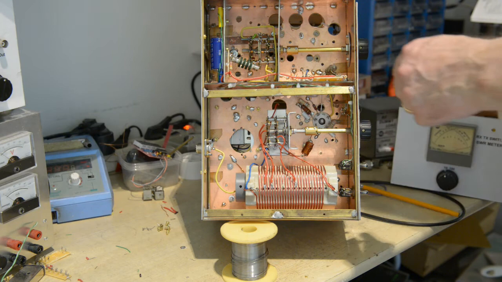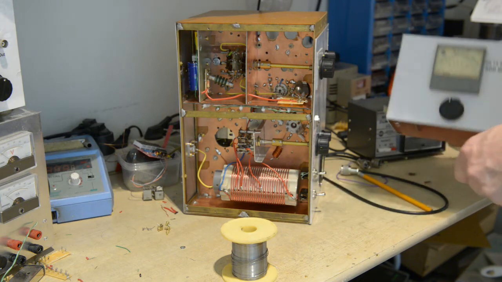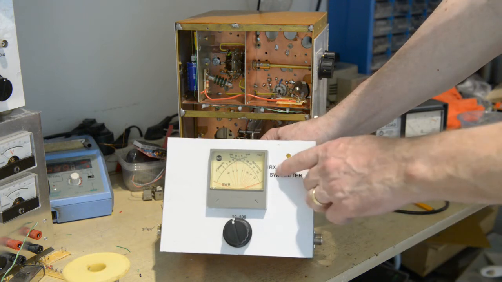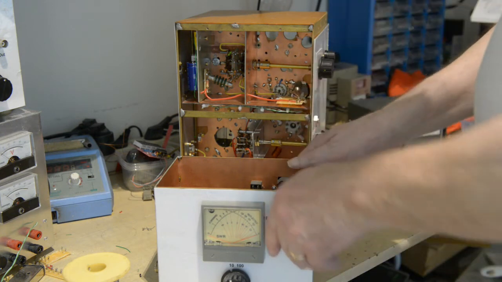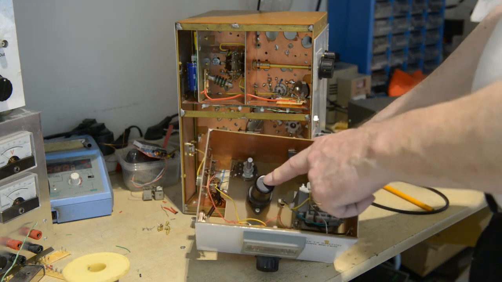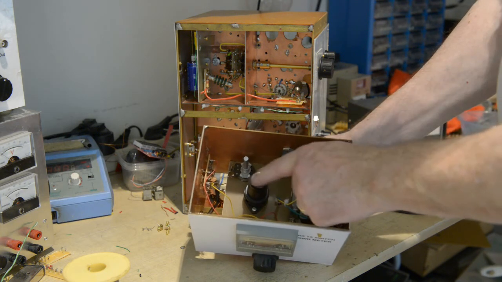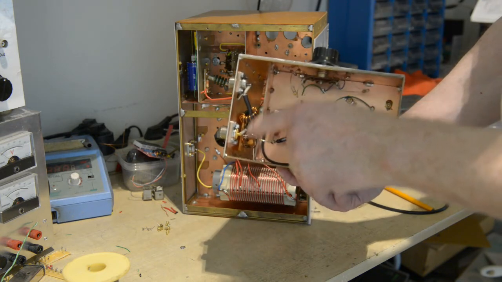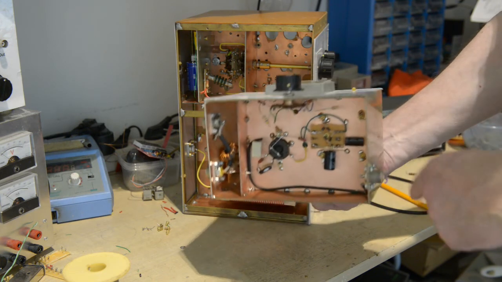I will put this transmitter aside for a moment, and I'm going to show you this. I've made an SWR, an RX/TX switch, that consists of one valve. As you can see here, the SWR meter, and this is what blocks the signal from the transmitter to the receiver.